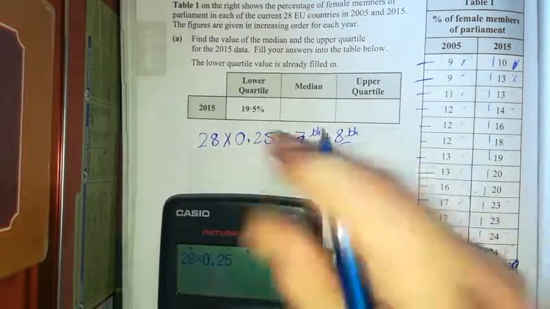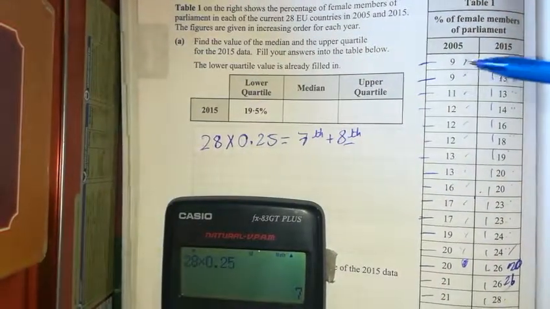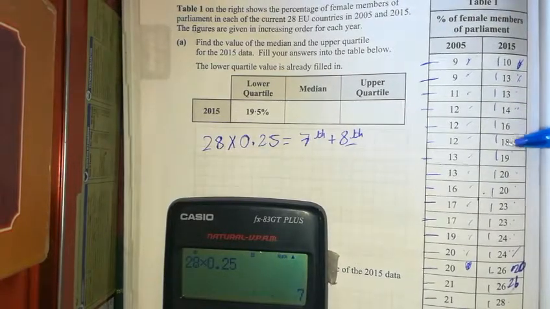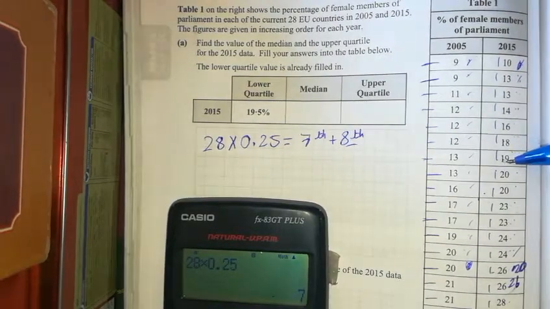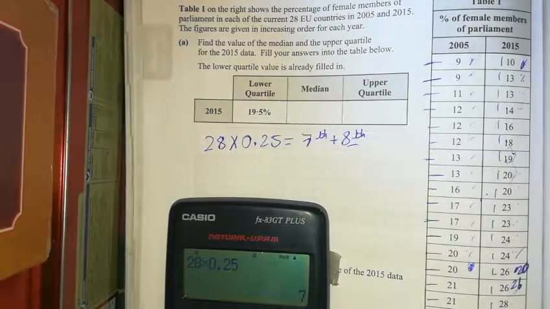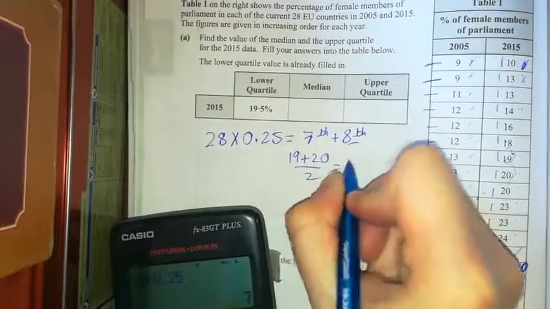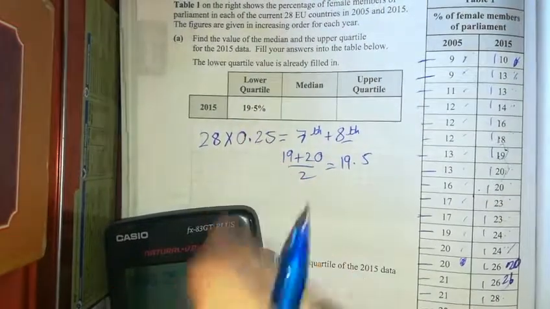I'm just going to check if I get the same answer as they did. For 2015, I count 1, 2, 3, 4, 5, 6, 7. The 7th value is 19 and the 8th value is 20. Taking the average, 19 plus 20 divided by 2, I get 19.5. So I get the same answer that they got.